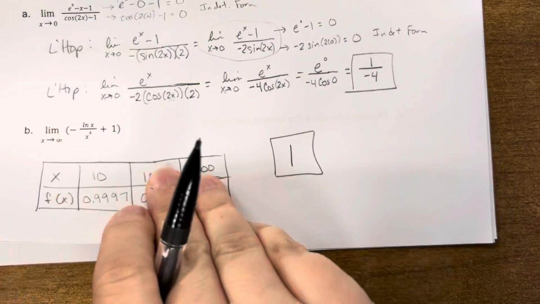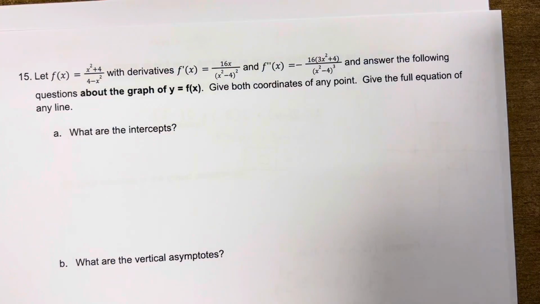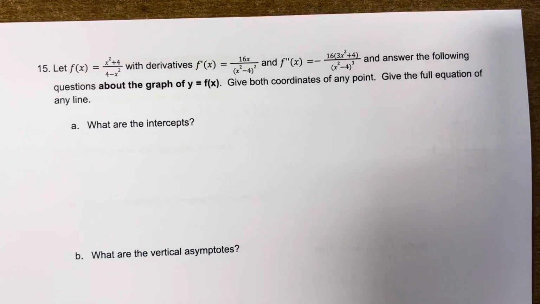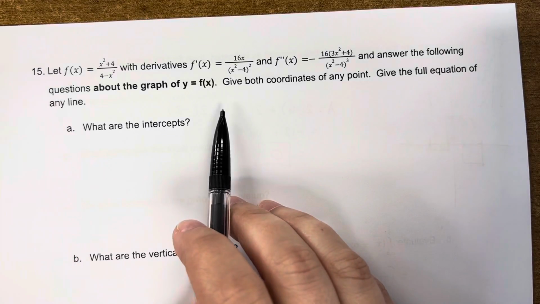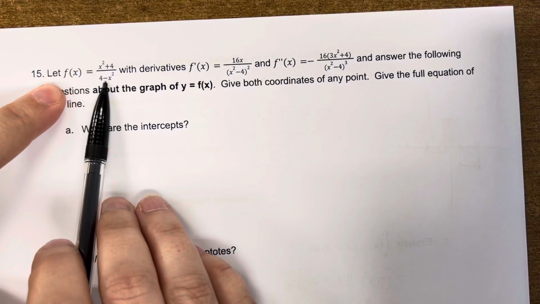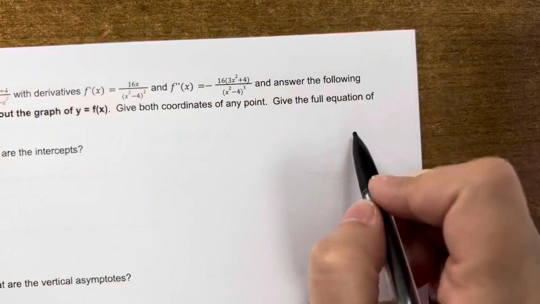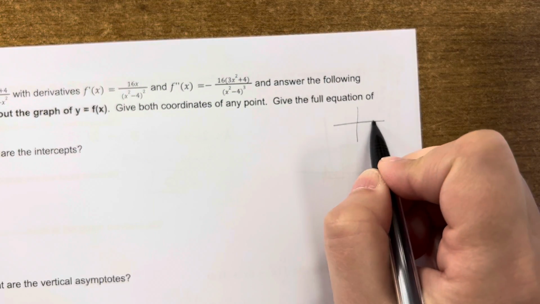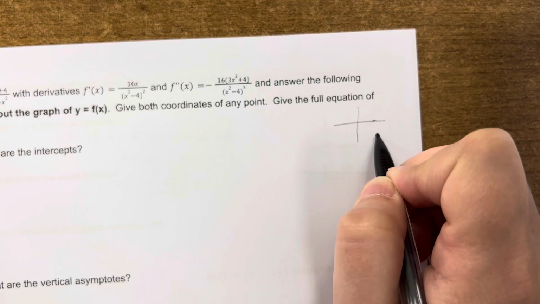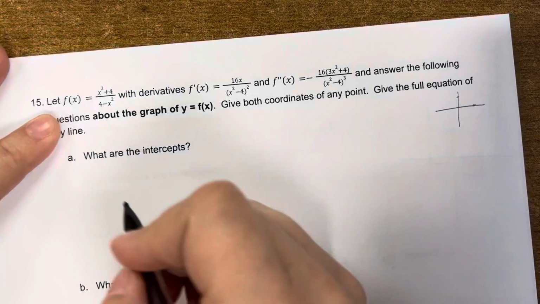Okay. Number 15. This is the one that kind of goes on and on forever. So let's start with one thing at a time. These are all considered separate questions in this question, so just make sure that you do each completely. So the first thing they want to know is, what are the intercepts? Well, the intercepts are with the original function, when is y 0 and when is x 0? Because if I'm looking at an x-intercept, that means my y value is 0. If I'm looking at a y-intercept, that means my x value is 0. So I'm just looking to see where x and y are 0.